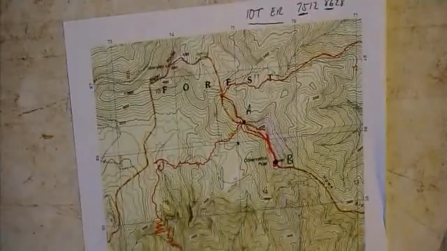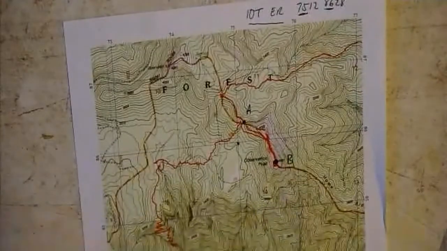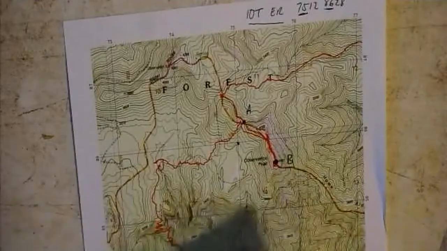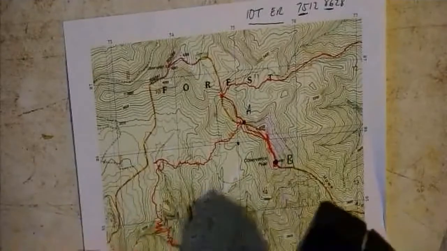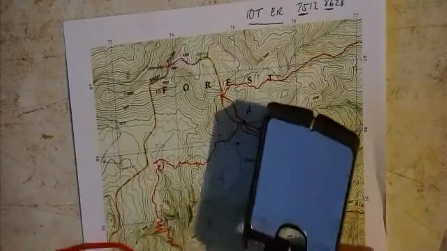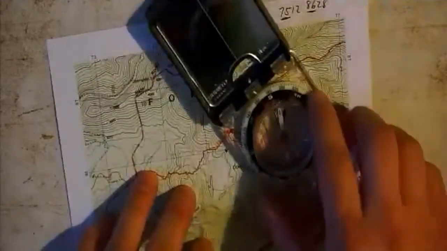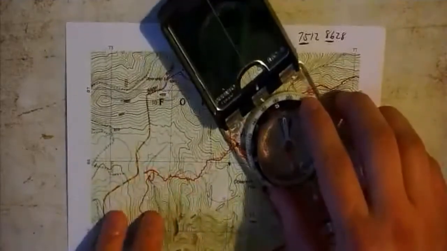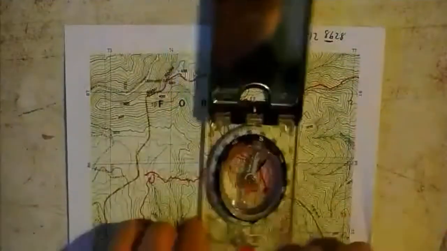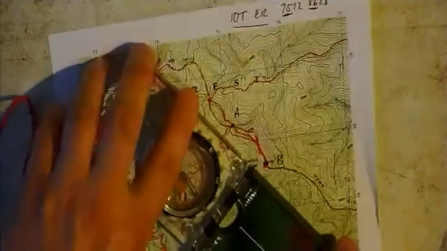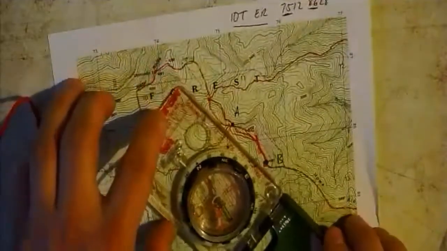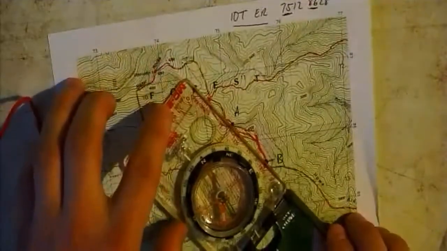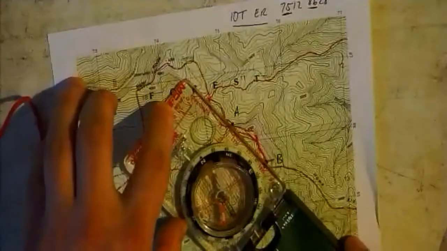Because in the picture here on the slideshow, they have the compass pointing like this, but that's not our direction of travel. We need to align our direction of travel arrow with the direction of travel we want to go in real life. So right now, I'm aligning my compass like this.